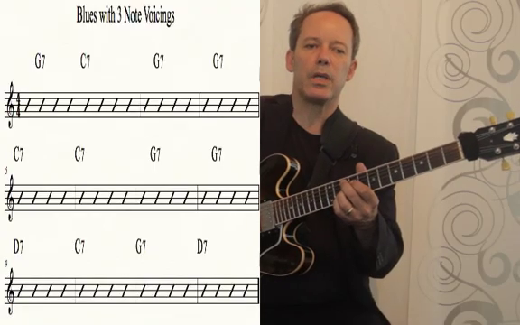And just to get started, just to get used to these voicings, let's play a simple 4 chord blues in G. You can consult the accompanying PDF. And it's all going to be root 5. Here we go. 1, 2, 3, 4.